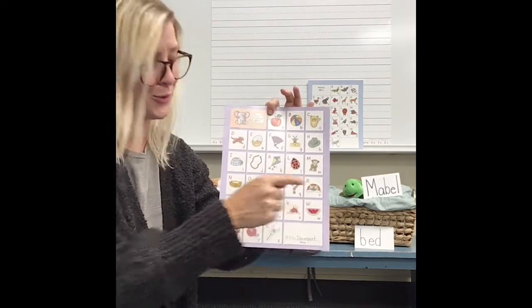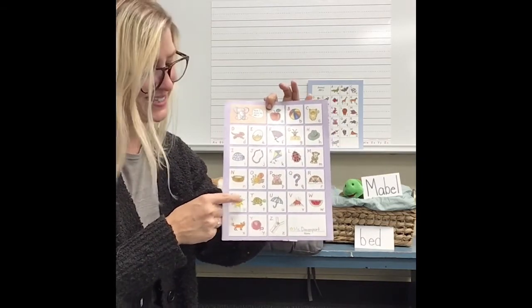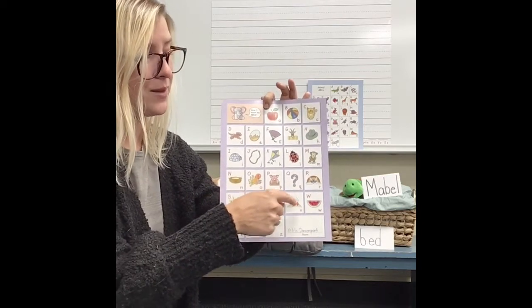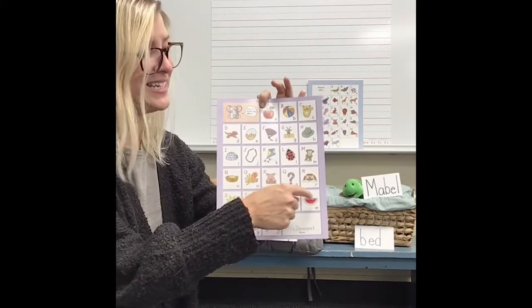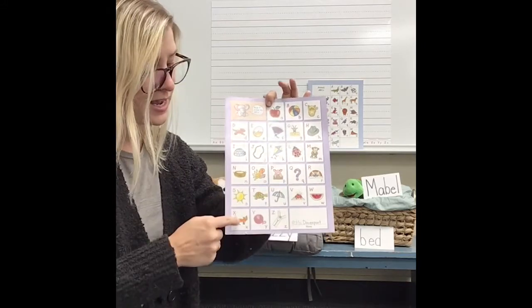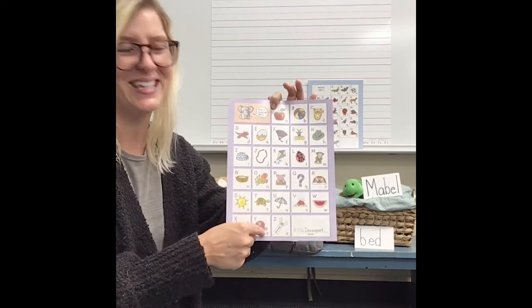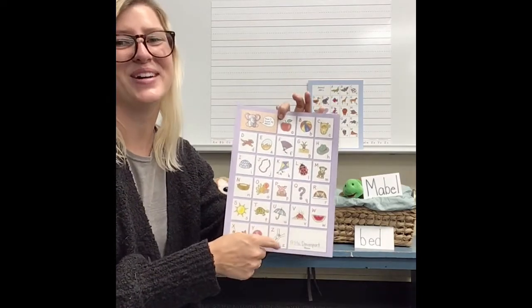R, rainbow, R. S, sun, S. T, turtle, T. U, umbrella, V, volcano, V. W, watermelon, W. X, fox, X. Y, yarn, Y. Z, zipper, Z.